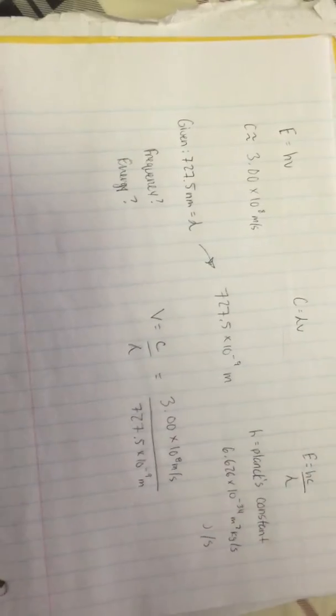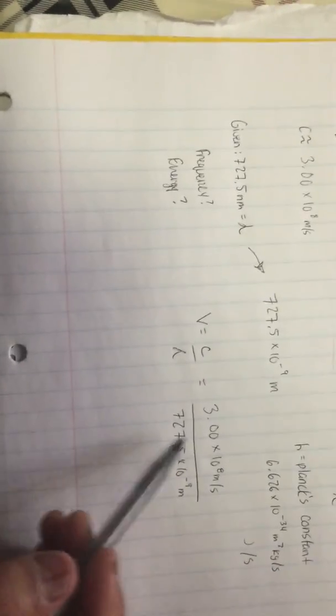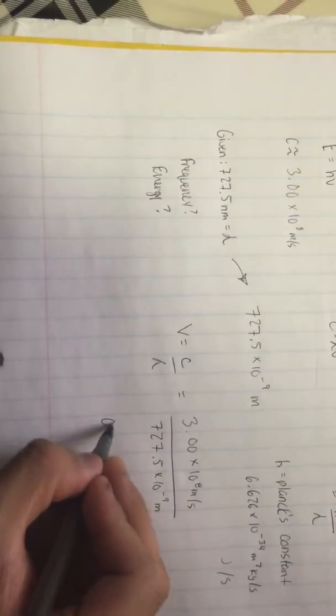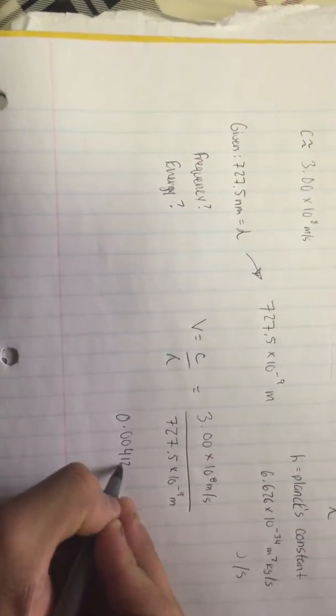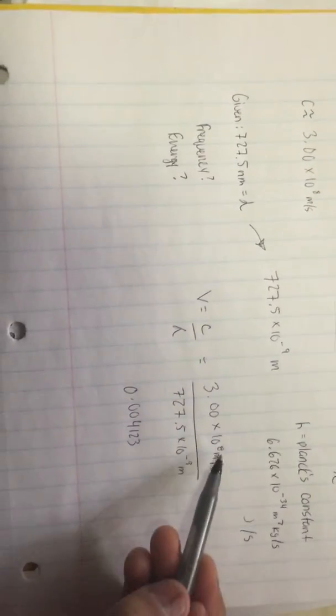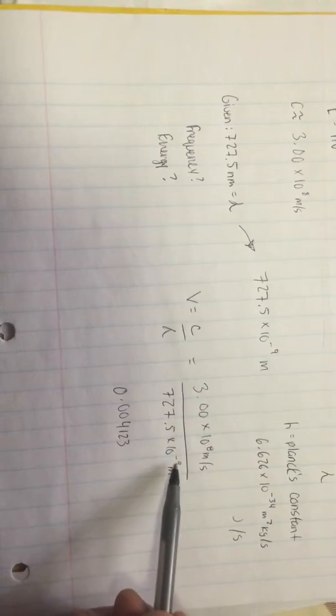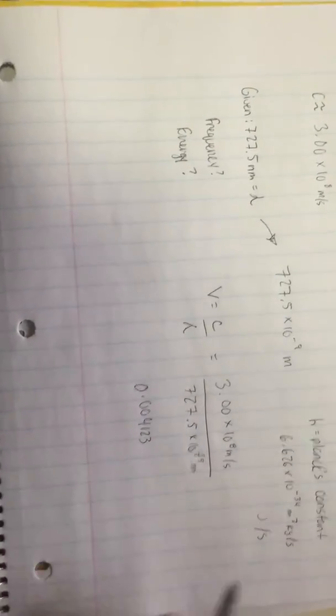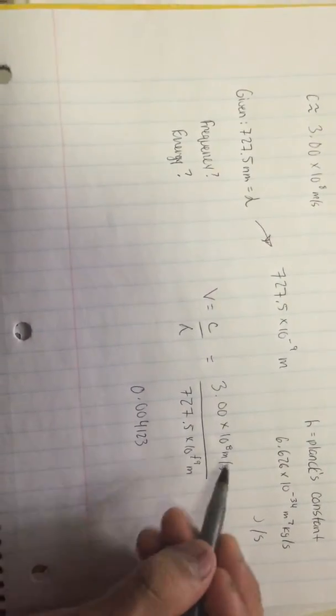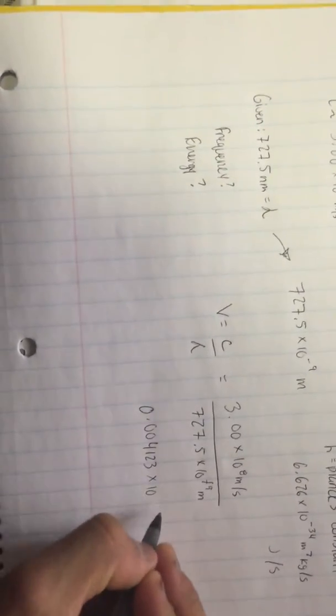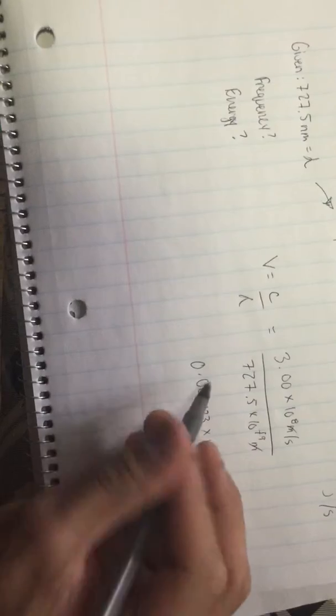Alright, cool. So let's do what we did in the last video. Let's worry about this first. So when you divide 3 by 727.5, you get 0.004123. Now let's look at the exponents. Since you're dividing by a negative exponent, you're going to end up adding. So it's going to be 9 plus 8. So you're going to have 10 to the 17. Then the meters cancel out. It's negative 1. But you're not done yet. It's not the proper way to write the number.